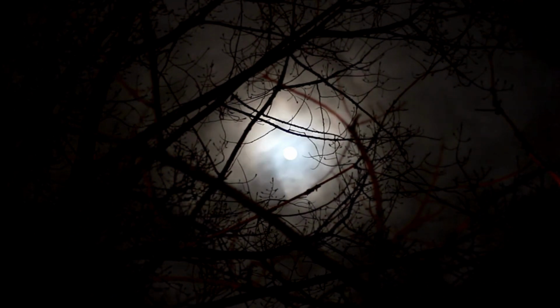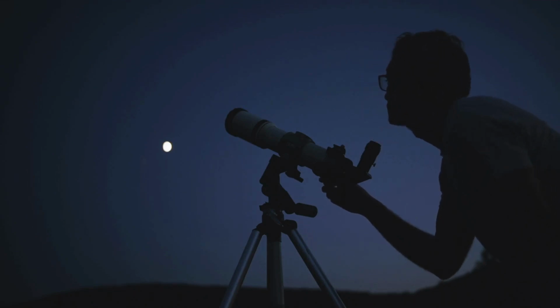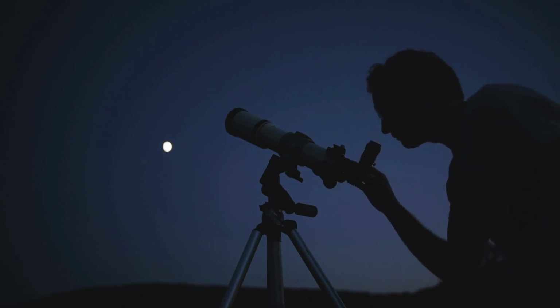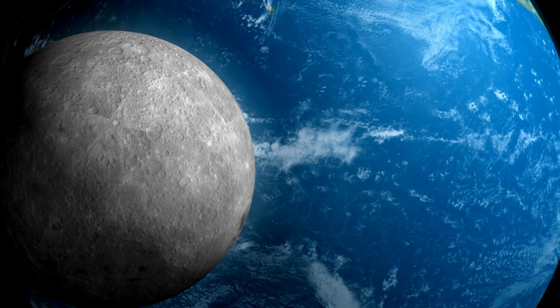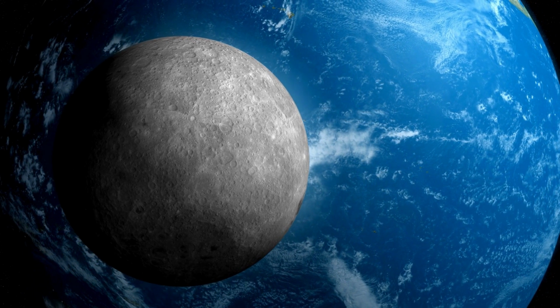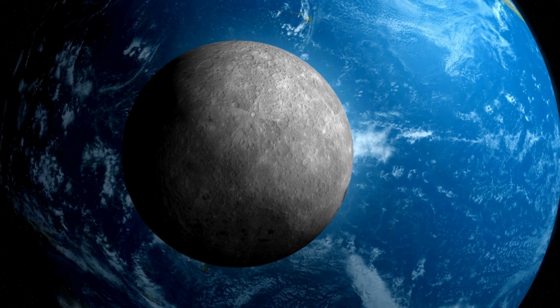The most popular one, called the giant impact theory, claims that the moon formed during a collision between Earth and another planet. This planet must have been smaller than ours, the size of Mars, and the collision itself probably happened around 4.5 billion years ago.